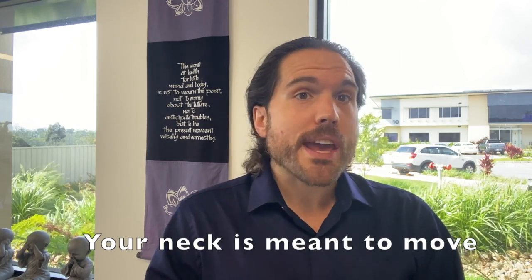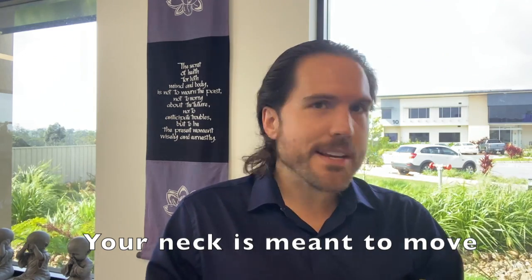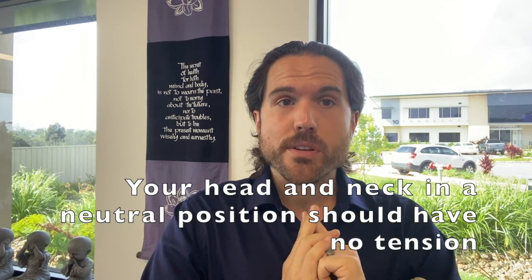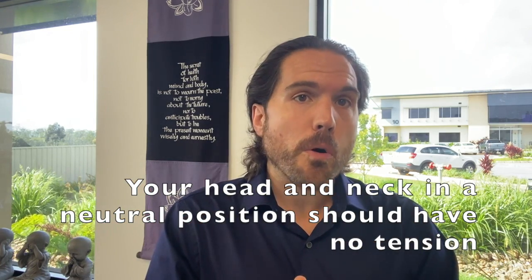Now, you shouldn't be saying, well, Jeff, your neck is supposed to move. Wouldn't that be happening all the time? Well, the answer is yes. If I'm going like this, there will be changes. If you were to look at scans of my neck, you would see a narrowing happening. But here's the thing: when I bring my head back to a neutral position, that tension should go away.